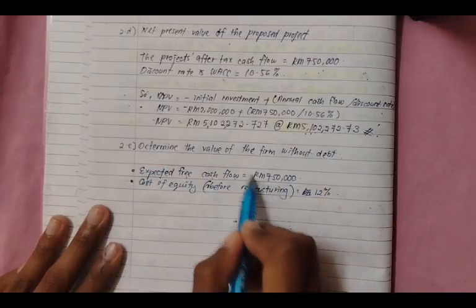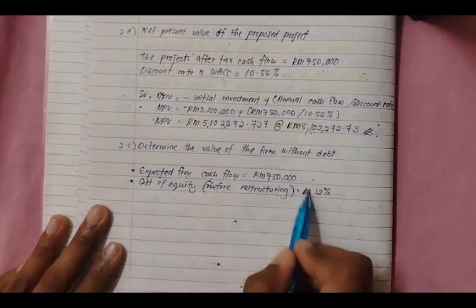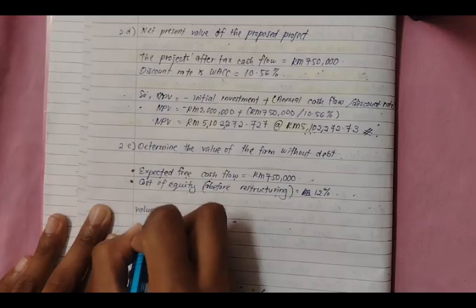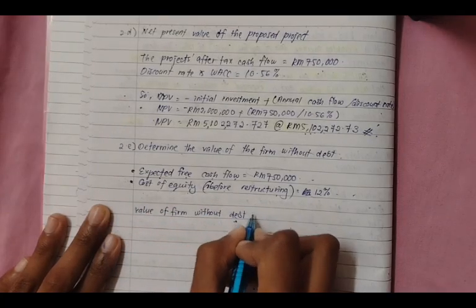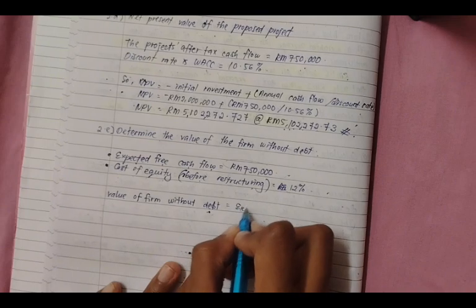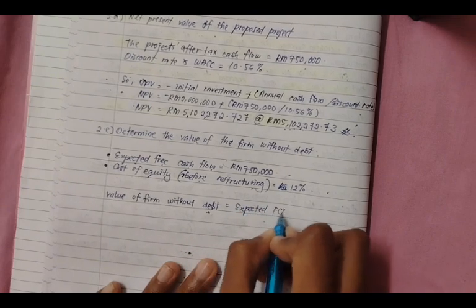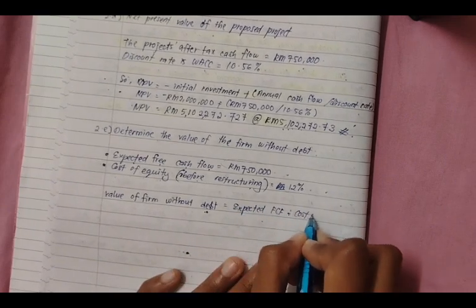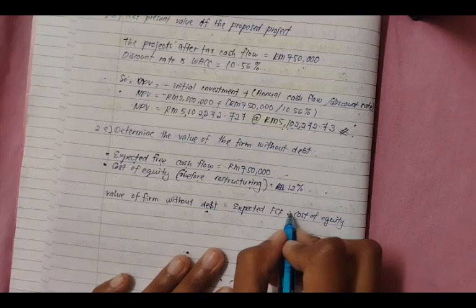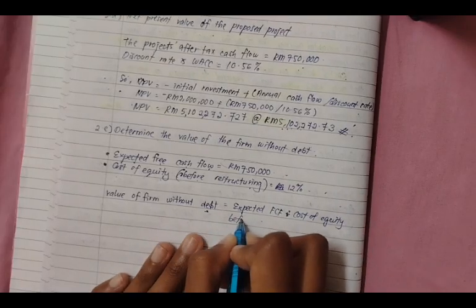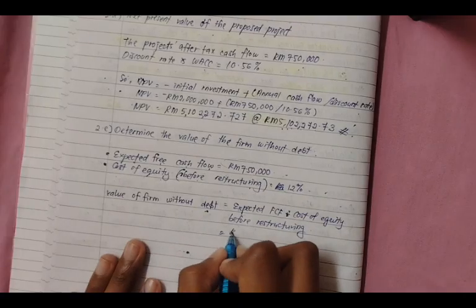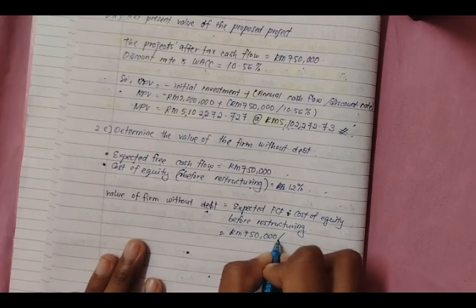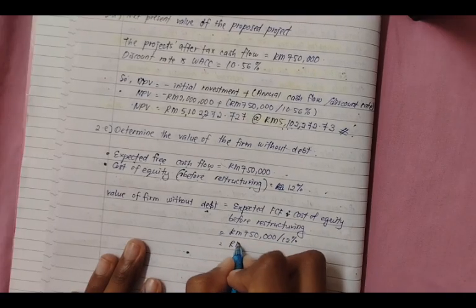For question 2E, determine the value of the firm without debt. The expected free cash flow is 750,000. The cost of equity before restructuring is 12%. So the value of the firm without debt equals the expected free cash flow divided by the cost of equity before restructuring, which is 12%. 750,000 divided by 12%.